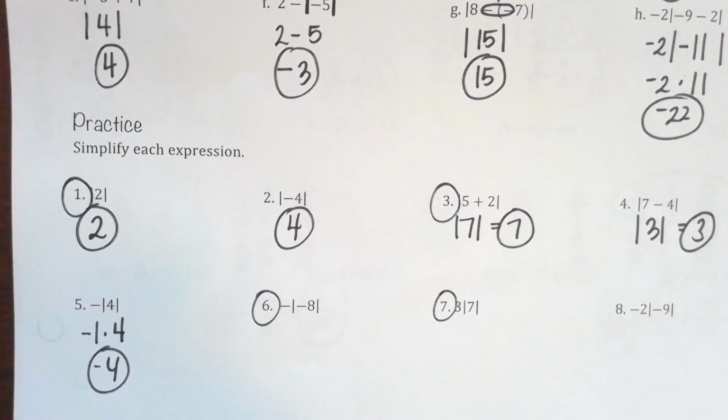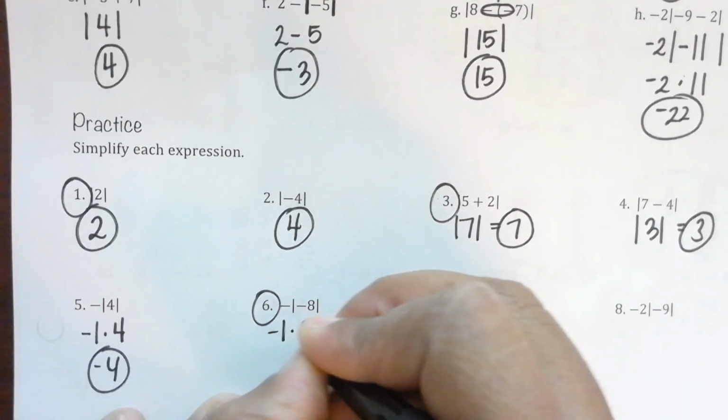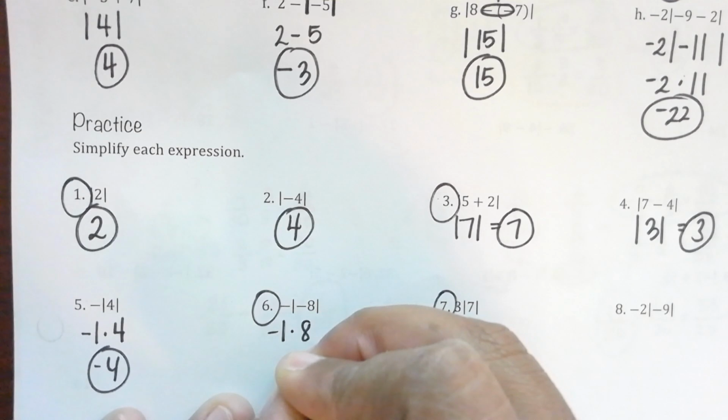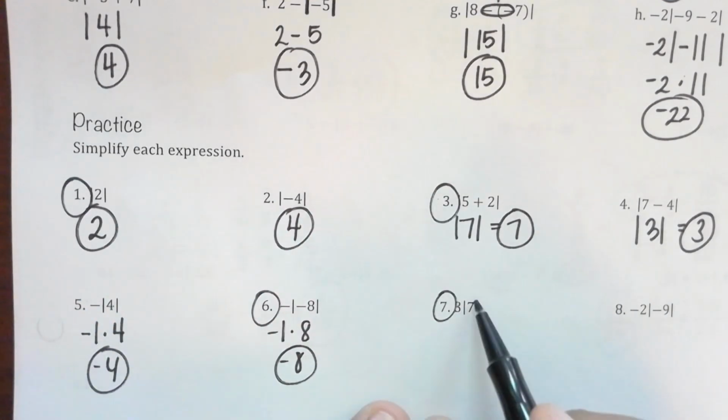Looking at number 6, anything to work on the inside? No. So what's the absolute value of negative 8? So what do I need to do with this negative 1 on the outside? Multiply it. So what's my answer? Any questions there?